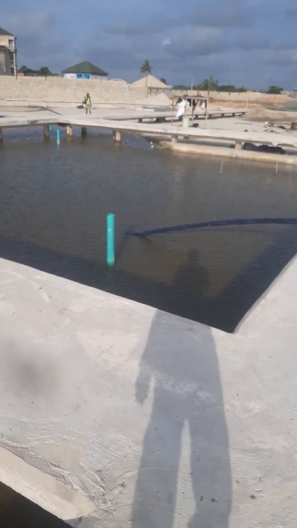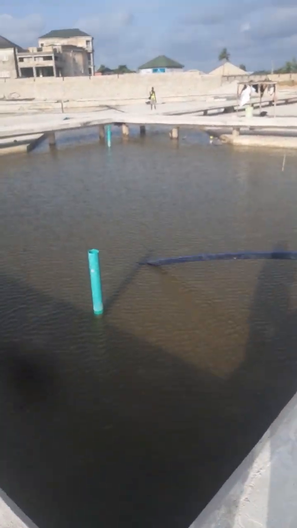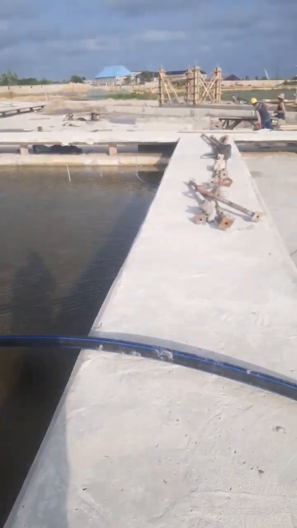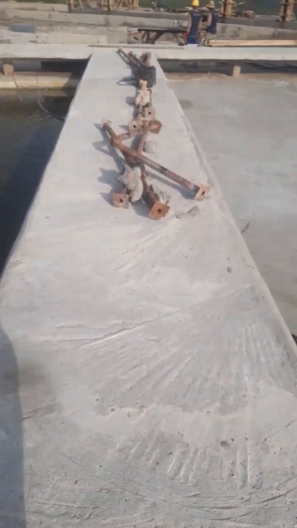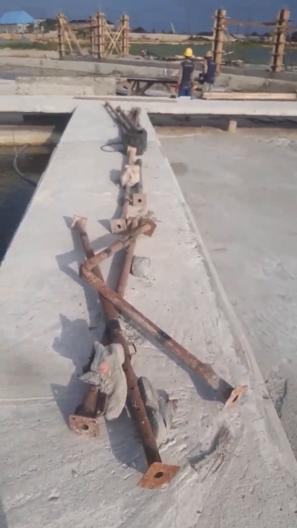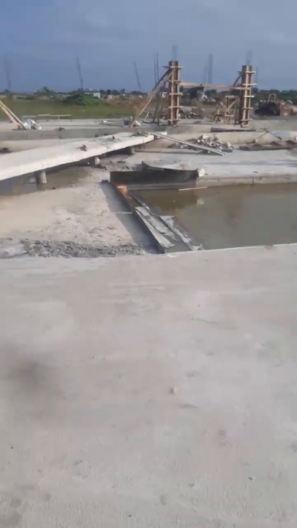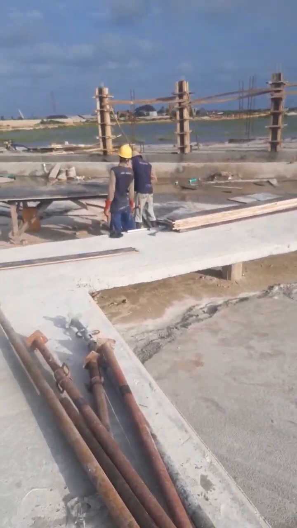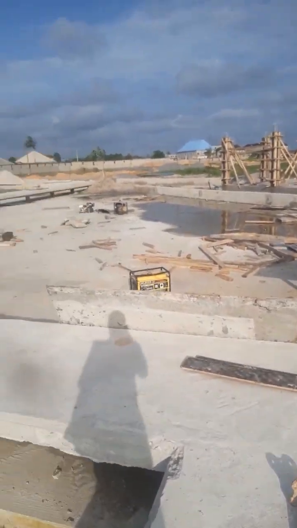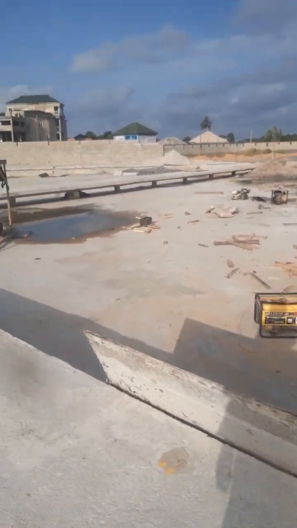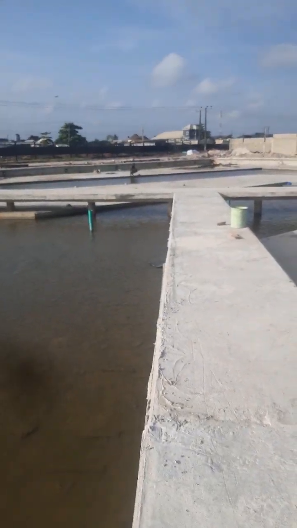You can see the fountain area. This is where the water will be coming out from, but there is a walkway on it. I think it's about 1.5 meter width. So that is the walkway on the pool area. We are not through yet, so it's still under construction.